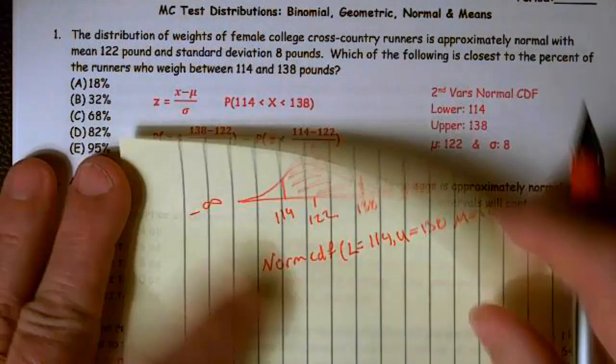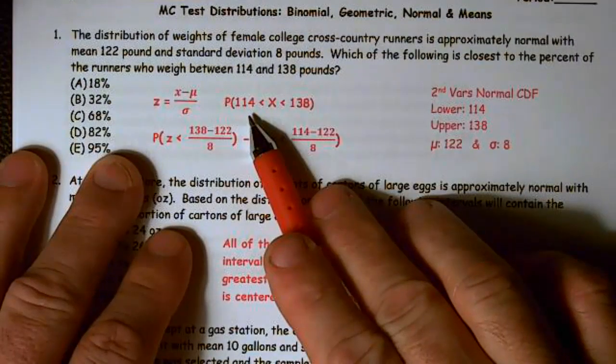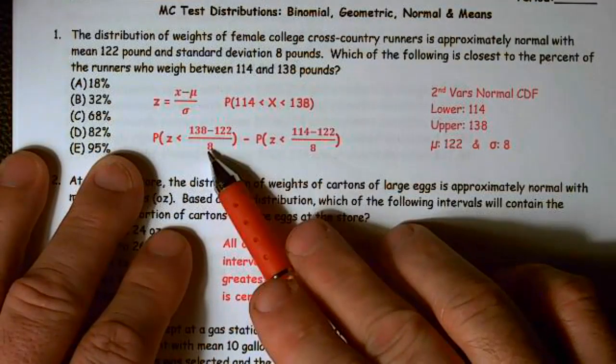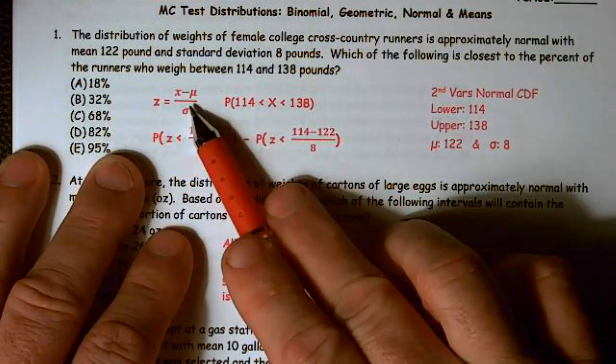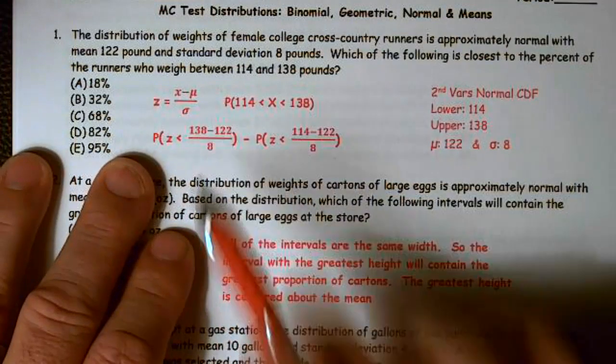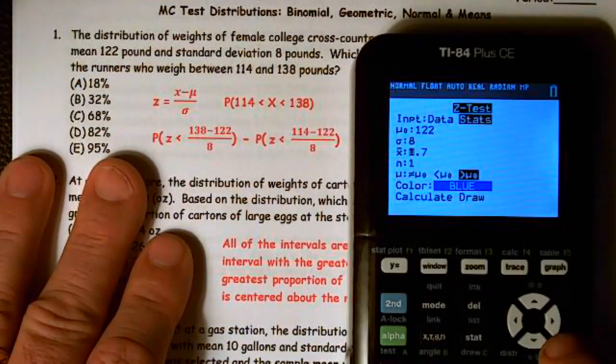All right, but I need to work on showing all my work. So probability statement, 114 is less than X is less than 138. Well, we need to create a Z statement. So there's my Z formula, and the probability Z is less than 138 minus the 122. Let's go ahead and calculate that out because it's going to be a stat test Z test.